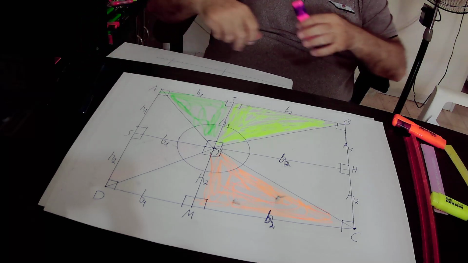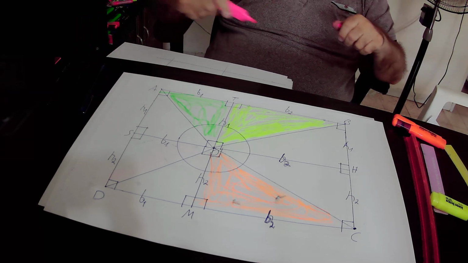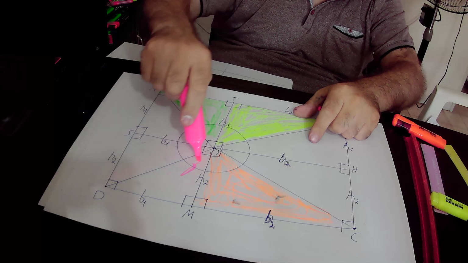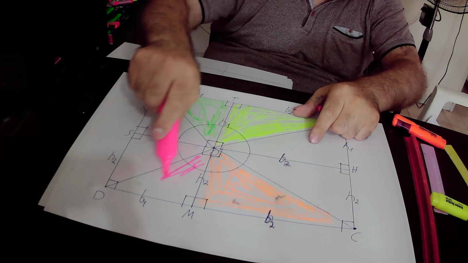And we implement the Pythagoras theorem on the pink right triangle ODM.